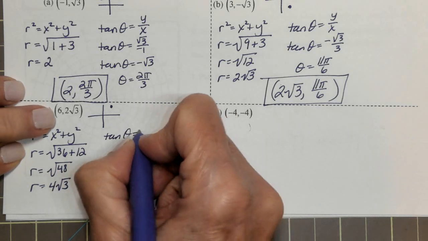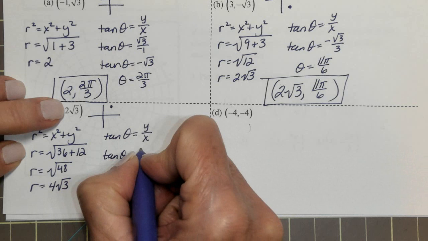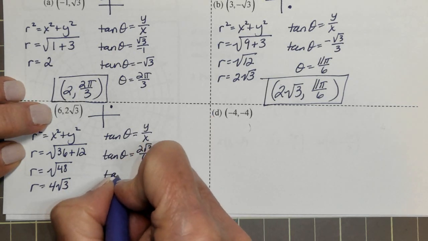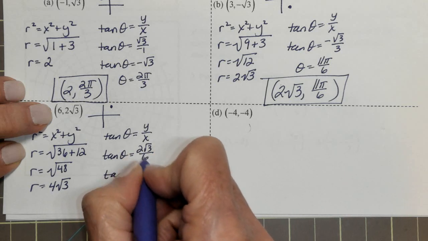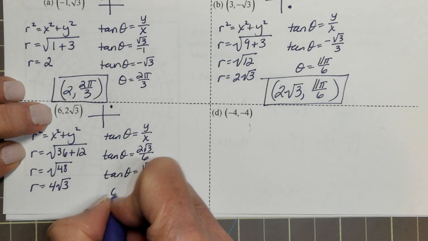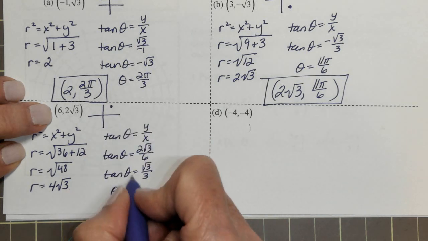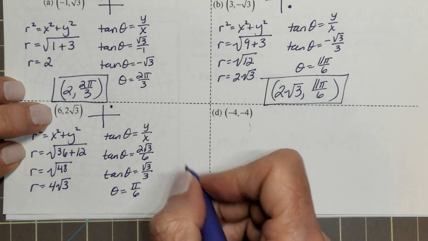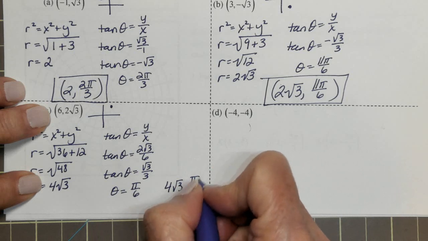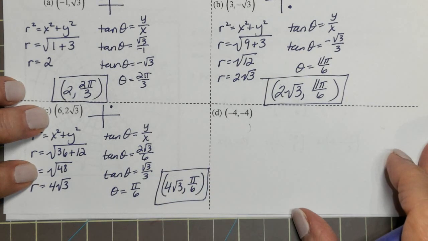Tangent of theta is y over x. So tangent of theta is 2 square root of 3 over 6. Reduce that, clean it up. 2 goes into 6 3 times, so we have square root of 3 over 3. So theta is, in the first quadrant, pi over 6. So this would be 4 square root 3, pi over 6. That is one way to name the point in polar form.